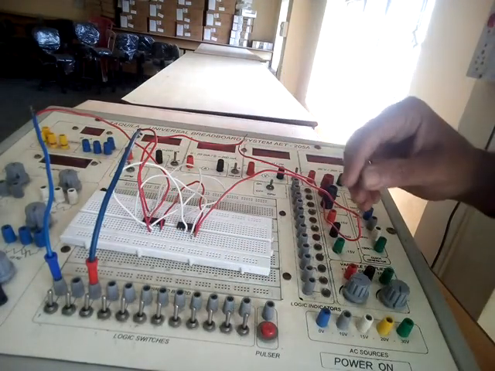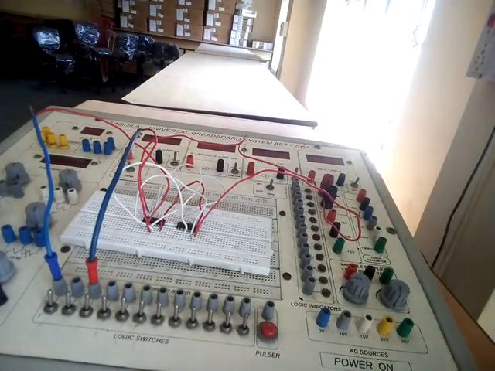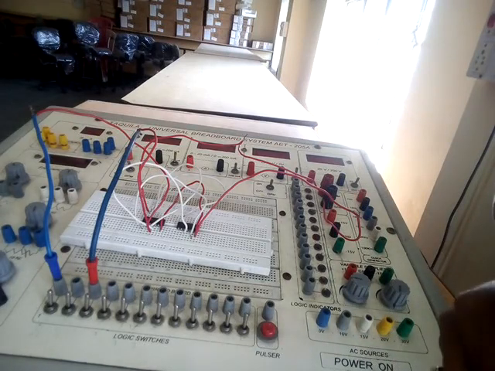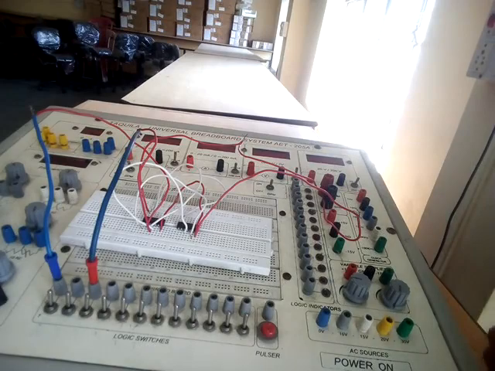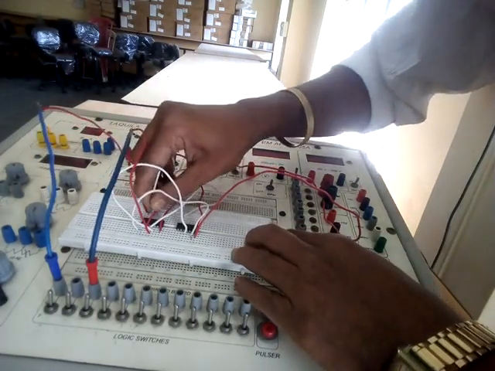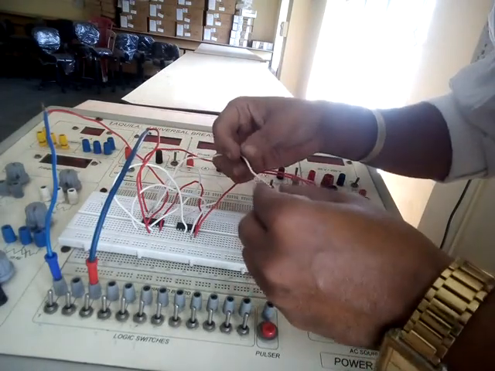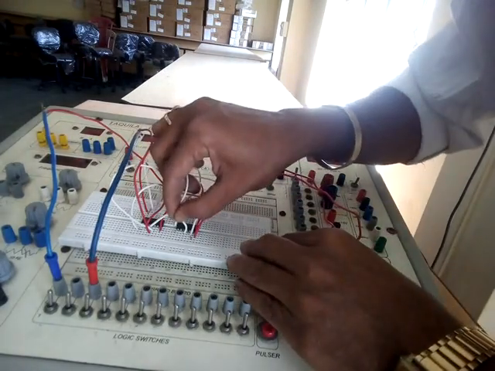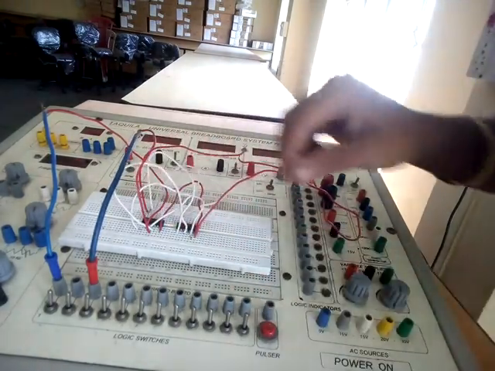I request all of you to make the circuit diagram first and then see the practical part. Next, pin number 12 of the first IC and pin number 1 of the second IC are being shorted.